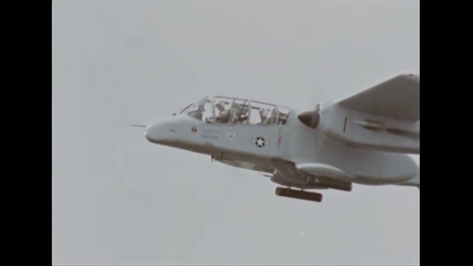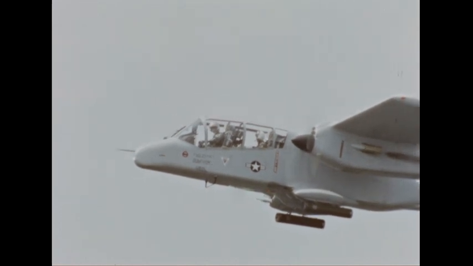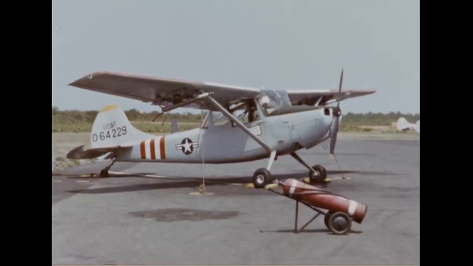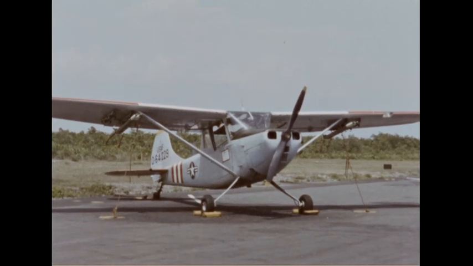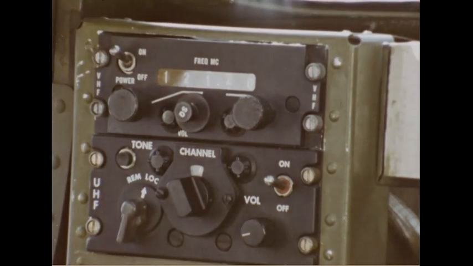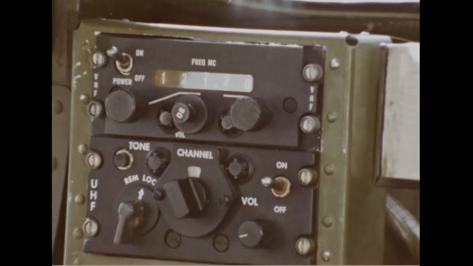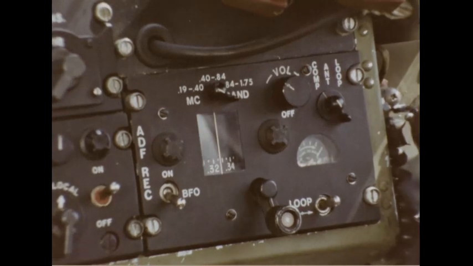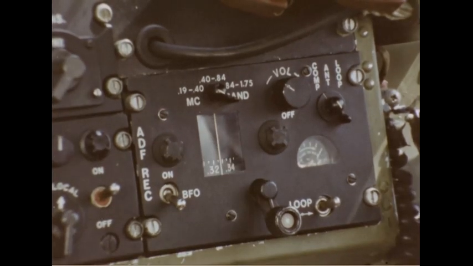An aerial platform is an essential part of the forward air controller's equipment. For example, the O-1 aircraft is an all-metal, high-wing, two-place monoplane powered by a 213 horsepower, six-cylinder engine. This multi-purpose aircraft is used for reconnaissance, observation, and strike control with a limited marking capability. Its communications equipment consists of a UHF command radio, VHF command set, interphone, FM liaison set, and it is equipped with a low-frequency automatic direction finder.